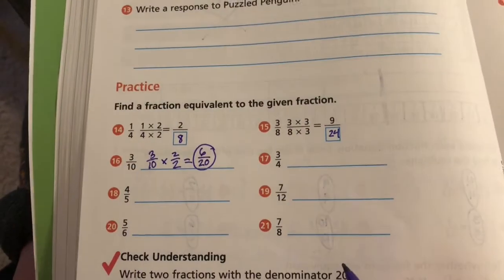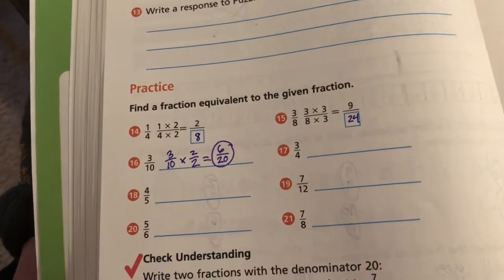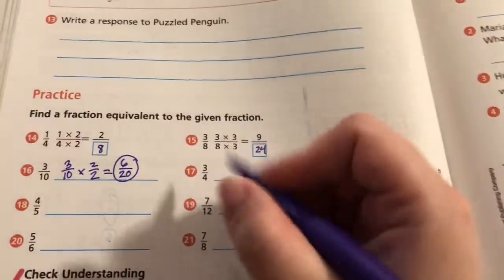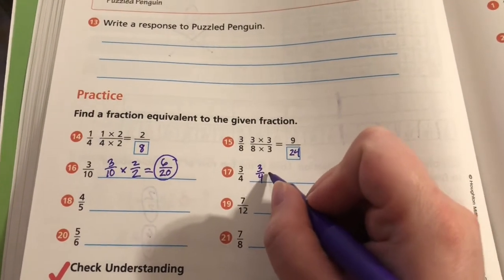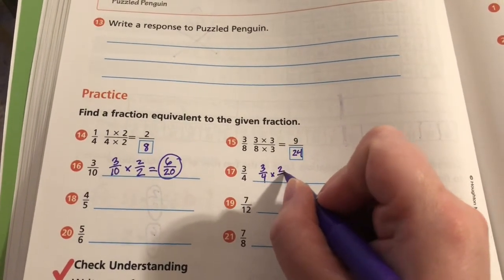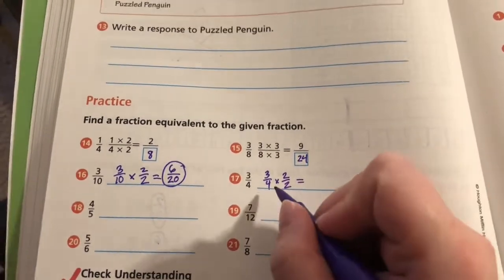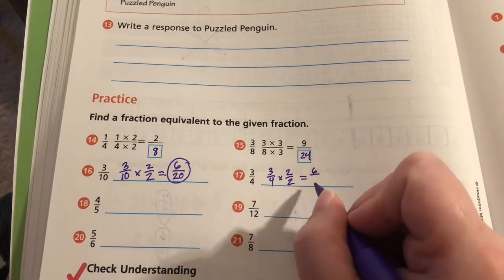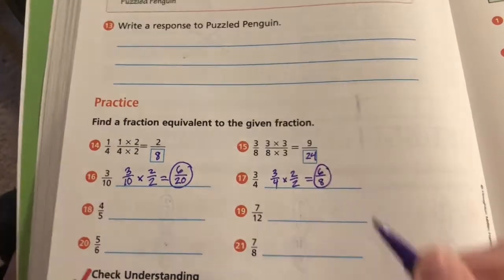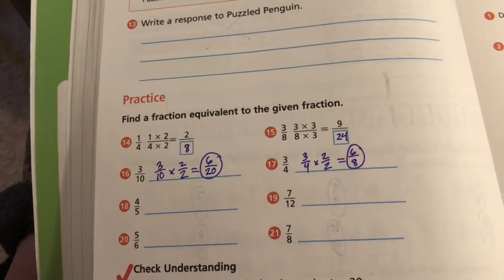So 6/20 is equivalent to 3/10. Now number 17, I'll do 3/4, and I'm going to keep it simple. 3/4 times 2/2, that's my fraction of 1, equals 3 times 2 is 6, and 4 times 2 is 8. So 6/8 is equivalent to 3/4.